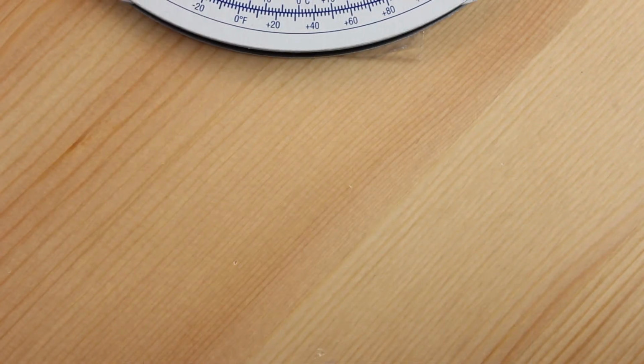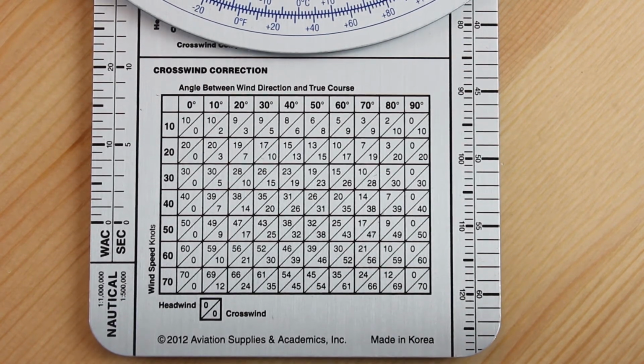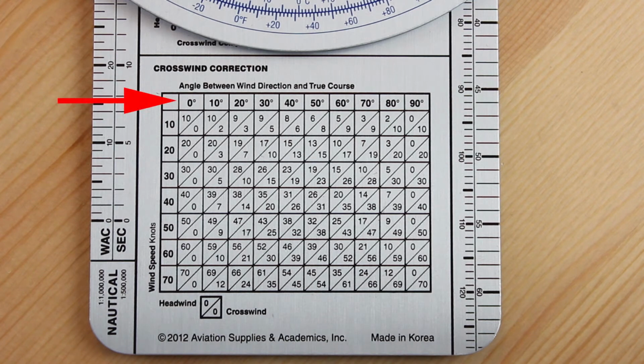The second way we can do this problem is by using the crosswind correction chart at the bottom of the E6B insert. On the top you can see the angle between the wind direction and the true course, and on the left you can see the wind speed in knots. We've previously discussed that there's a 30-degree difference between the wind direction and the runway, and the wind speed was 20. You can use this just like a performance chart, follow the 30-degree line down until it intersects the 20-knot column, and you will see that there is a 10-knot crosswind and a 17-knot headwind.